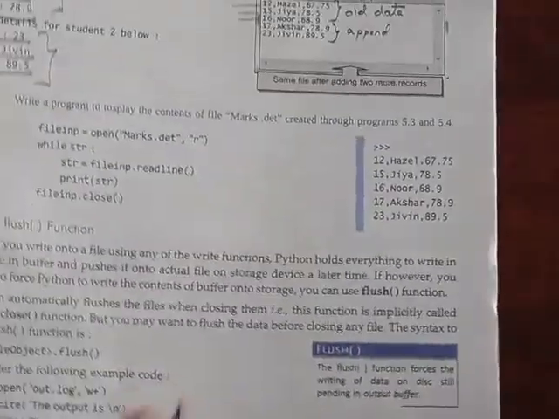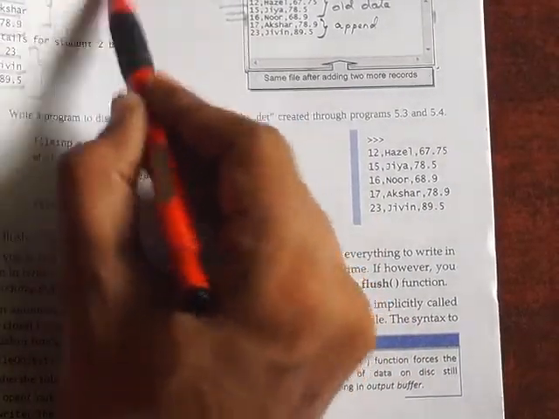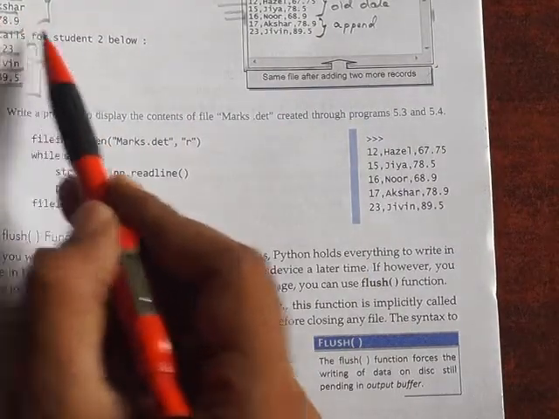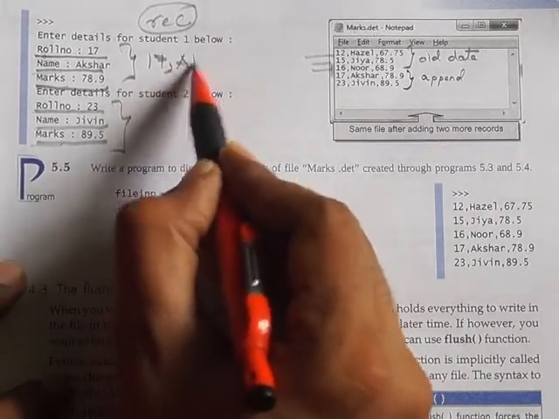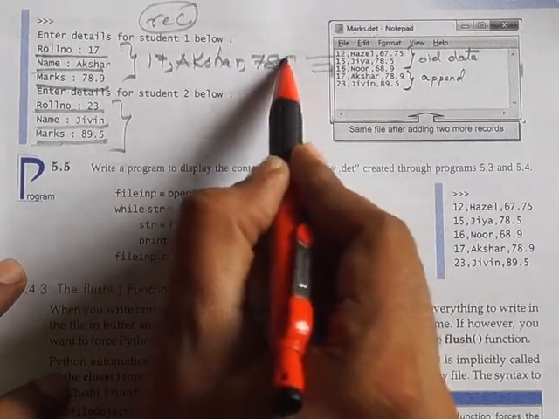Okay, fine. So listen, because of the rec statement, this 17, Akshar, 78.9 will be 17 comma Akshar comma 78.9.